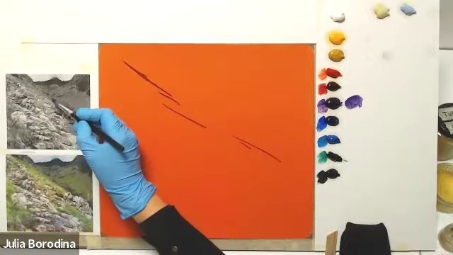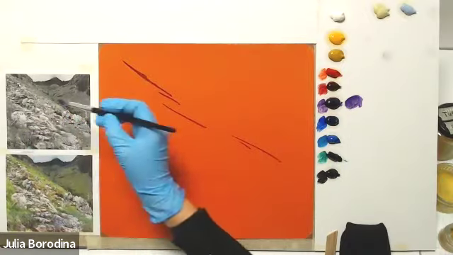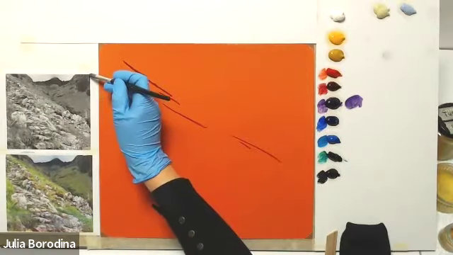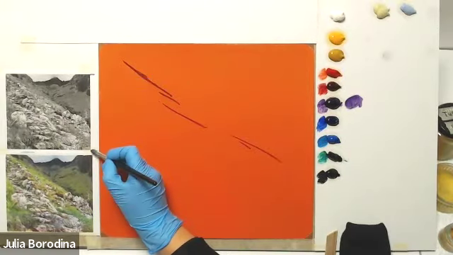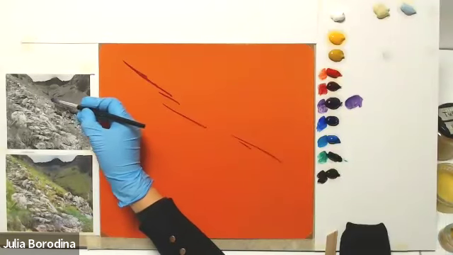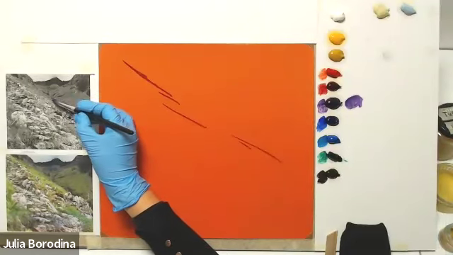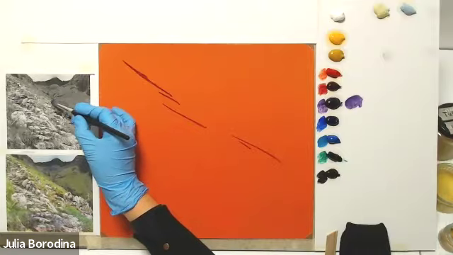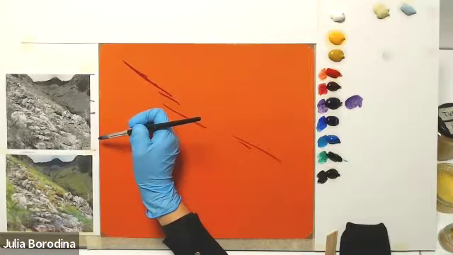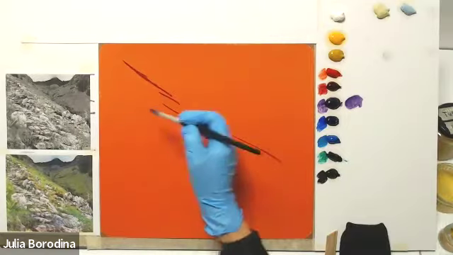Okay, and I want to find where that V shape is. Right, so if I were to, hold on, a bit too watery paint. If I were to divide the height of my picture into half, where the root of that V is going to be is maybe just above my halfway point.